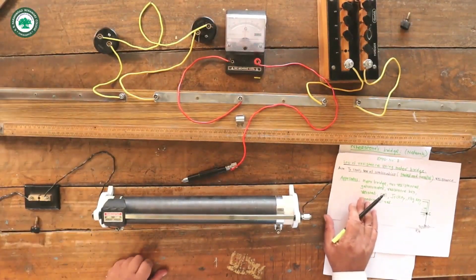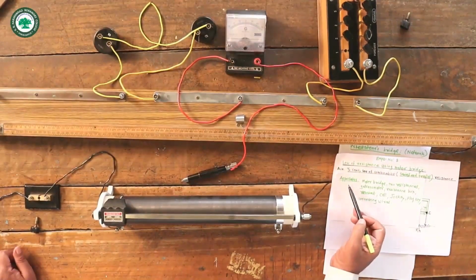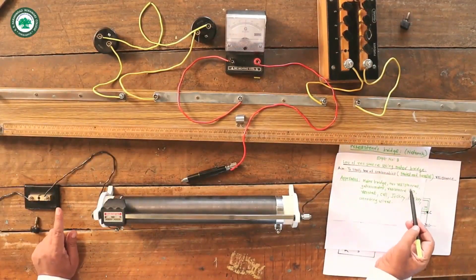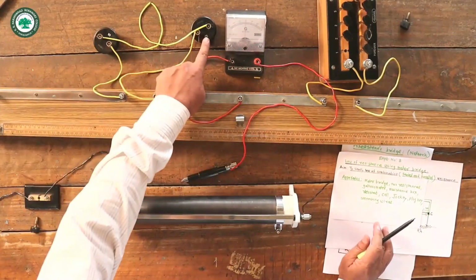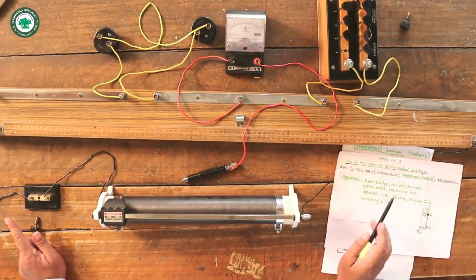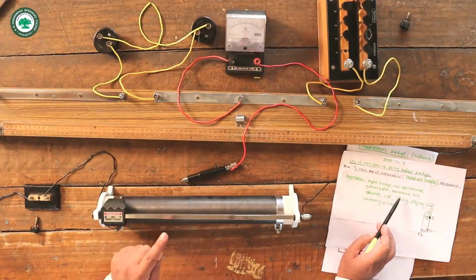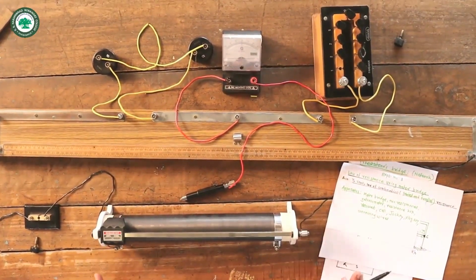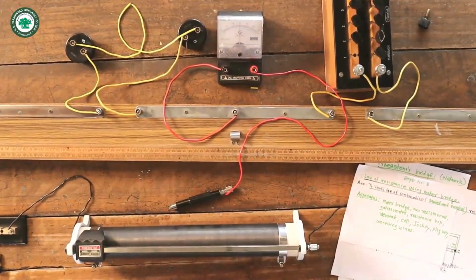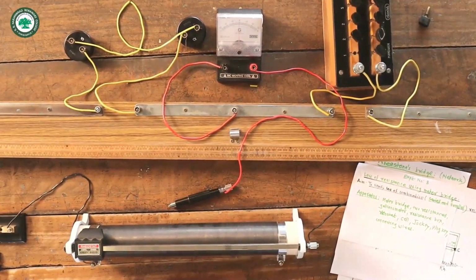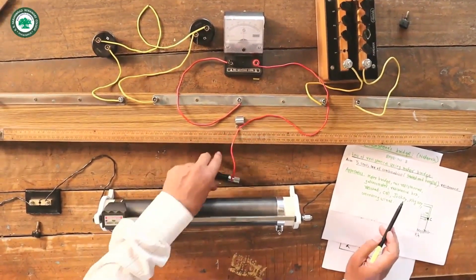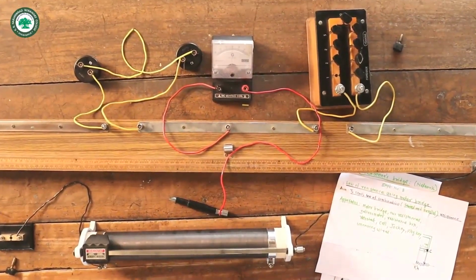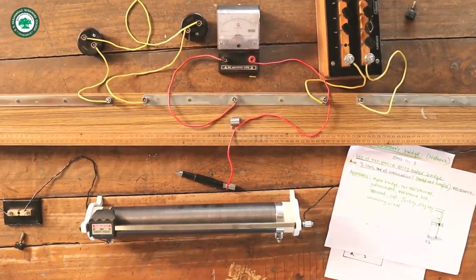Now see the apparatus here. This instrument is a meter bridge. Another is two resistances, this is R1 and this is R2. Then a galvanometer G, a resistance box, and a rheostat. The rheostat has three terminals, 1, 2 and 3. Two are fixed and the third one is a variable terminal. Then a jockey, a plug key and connecting wires. These are the apparatus of this experiment.